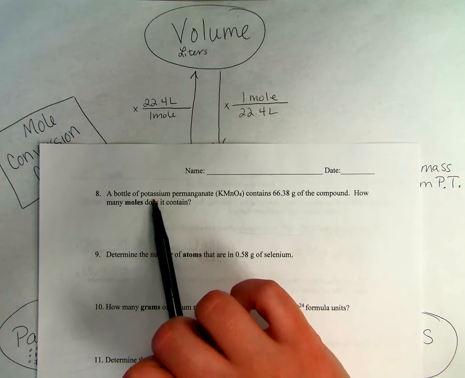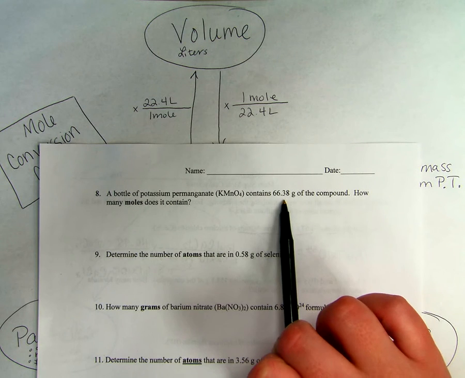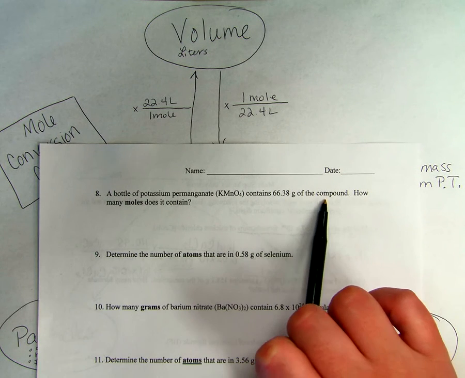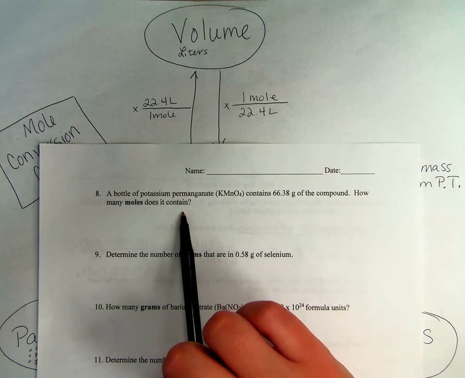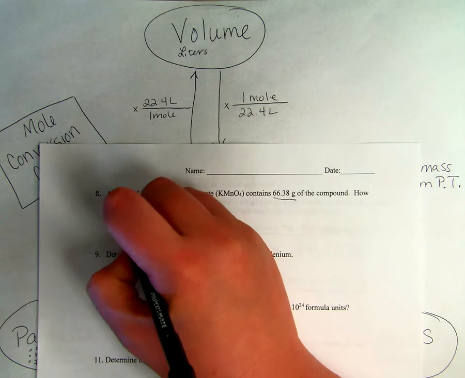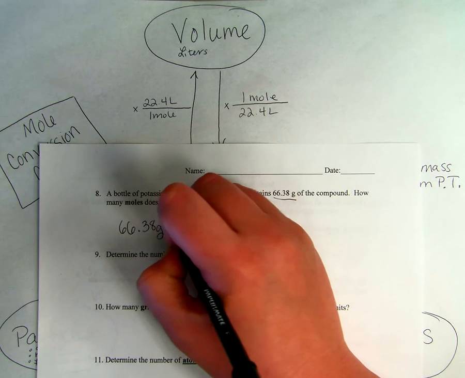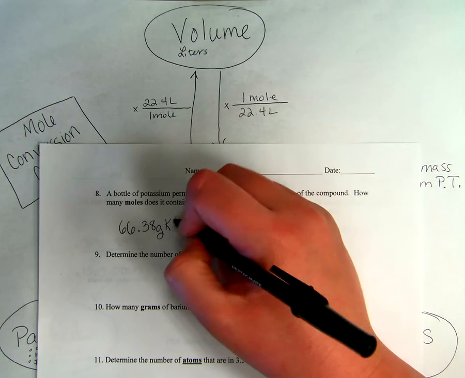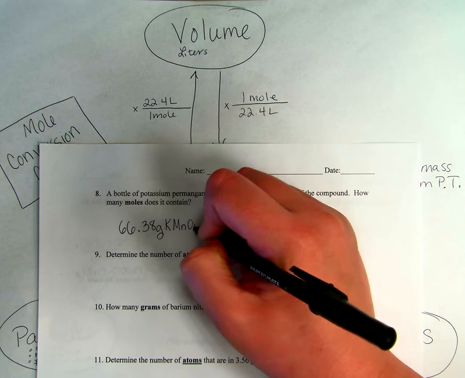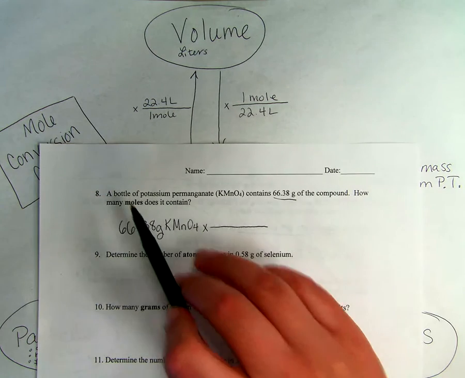So we have a bottle of potassium permanganate, which is right here, contains 66.38 grams of the compound. How many moles does it contain? Well, we're starting right here in grams, so that's what we're going to start with. 66.38 grams of potassium permanganate. We'll do our times in a line, and we want to get to moles.